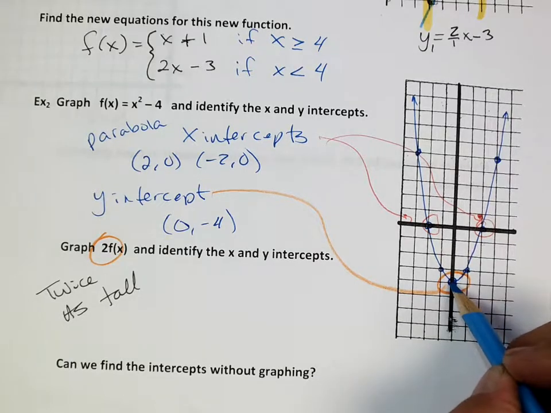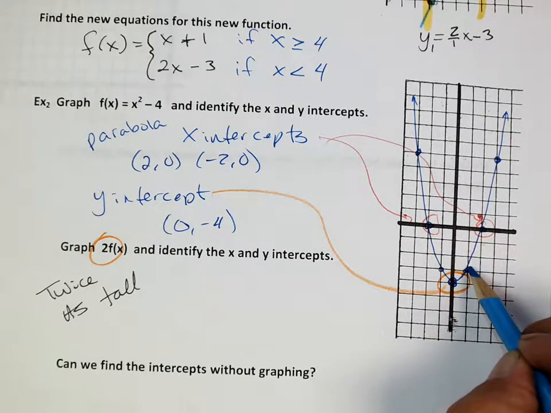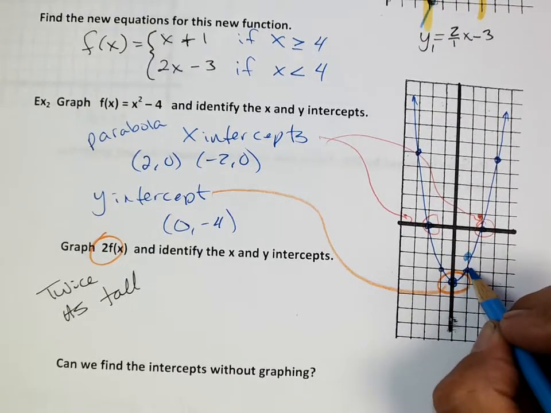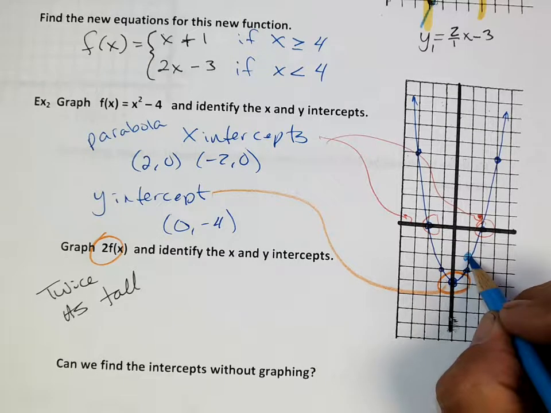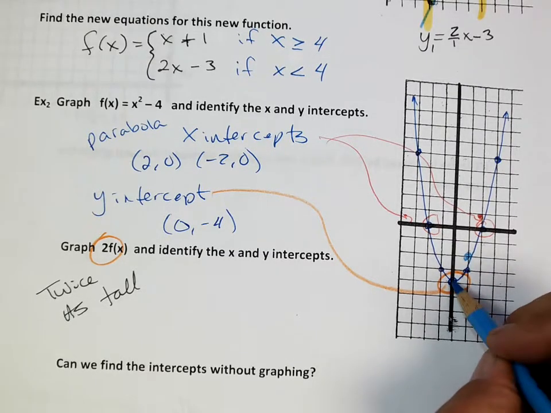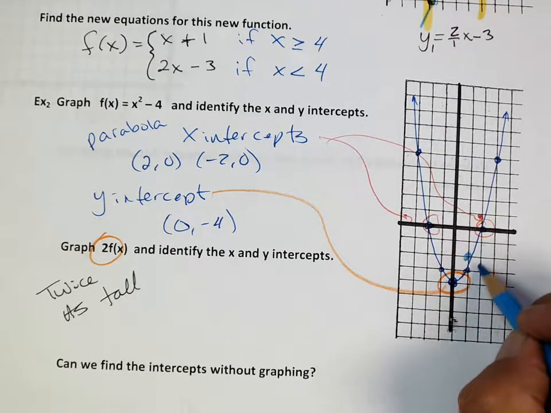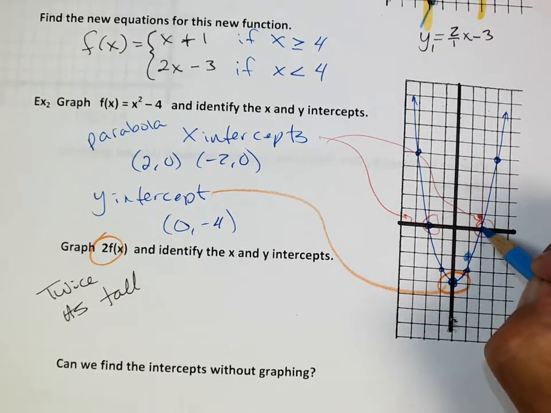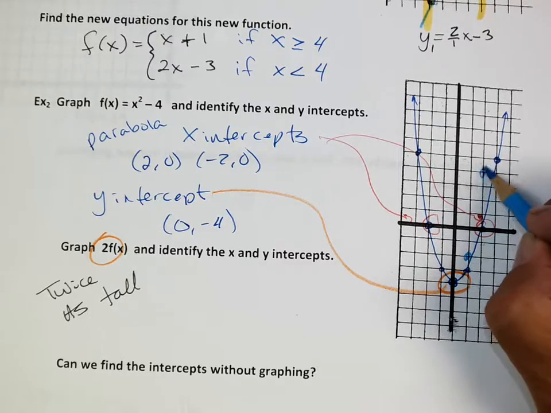I'm here at 0, so if I go over 1, I go up 1, right? Remember how we did this? But instead of going up 1, let's go twice as tall. Let's go up to 2, alright? So now instead of 1, 1, I'm going to go 1, 2, twice as tall, okay? Now I go 2, 1, 2, 3, 4, but twice as tall, 4, 5, 6, 7, 8, okay?